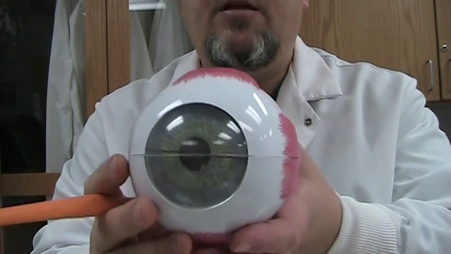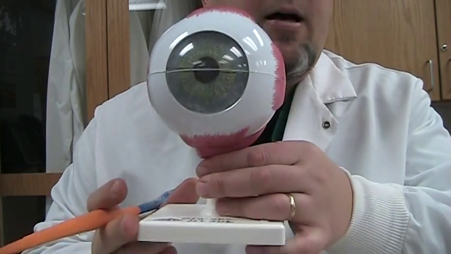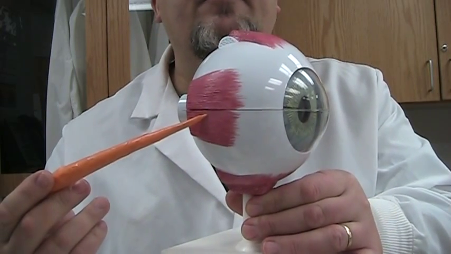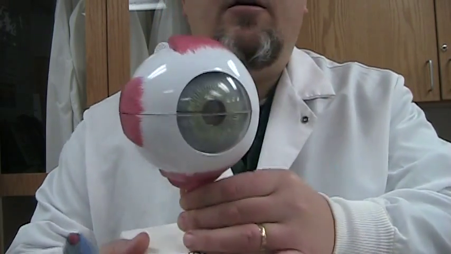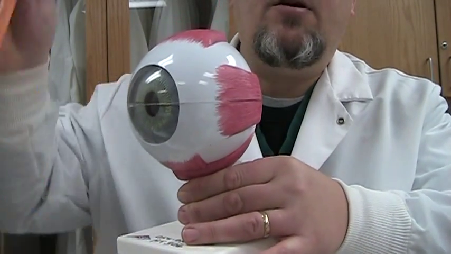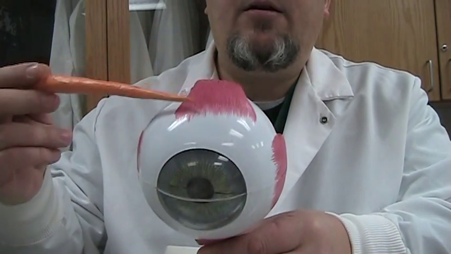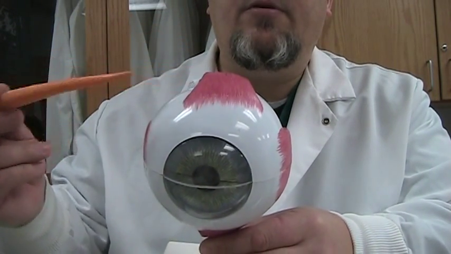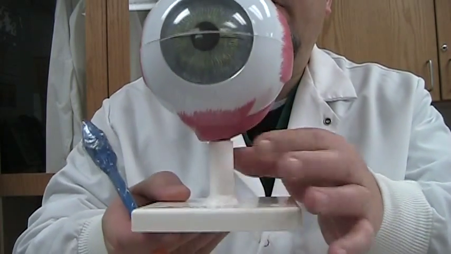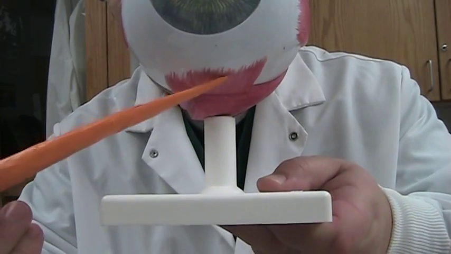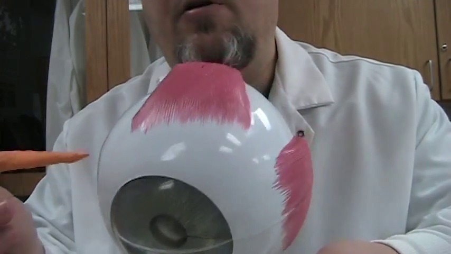The lateral rectus muscle. Okay, the lateral rectus muscle, I'll use this other model again. It's more intact. Right eye, so lateral rectus muscle. Medial rectus muscle. Superior rectus muscle. Inferior rectus muscle. Superior oblique muscle. Superior oblique.